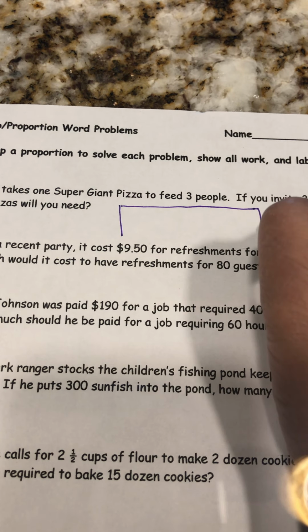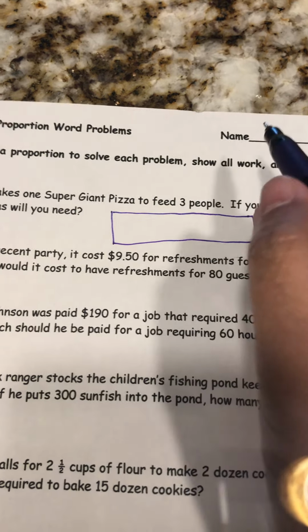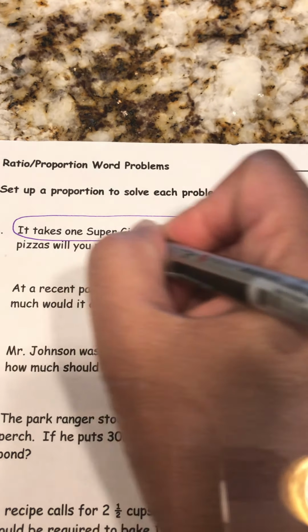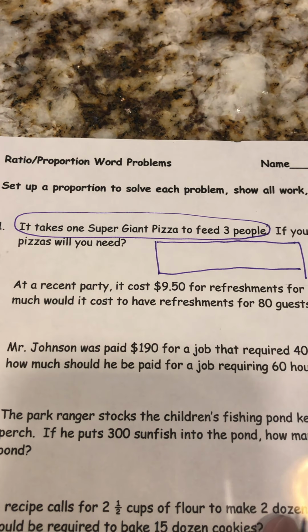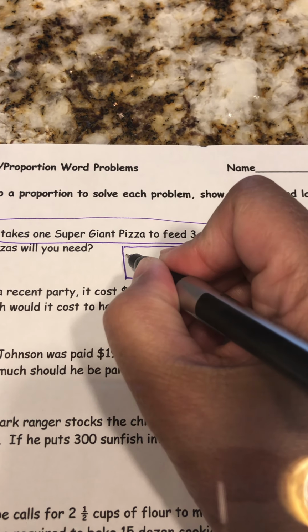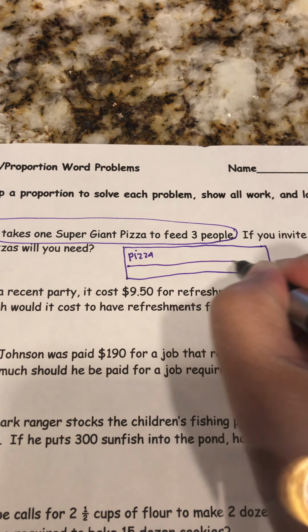Just like what we did with our proportion table. So what are the two things that we are comparing here? So let's look at our first sentence. It takes one supergiant pizza to feed 3 people. So we're comparing between pizza and people.